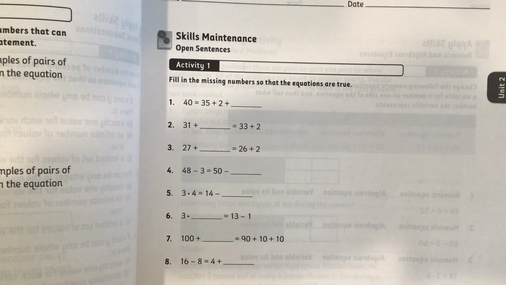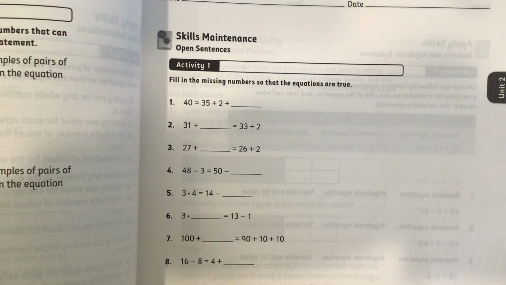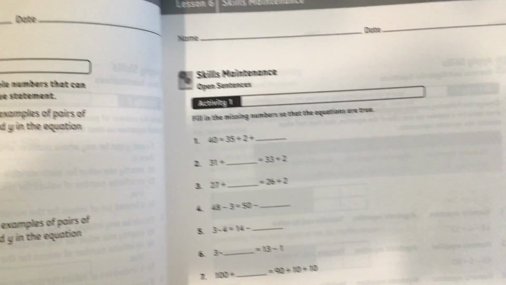I would like you to grab your workbooks and then open them to page 65. So I'll give you a minute to grab those. Hopefully you knew enough to pause the video as you went to grab that, or you took the iPad with you as you went to get your workbooks. But we're on page 65 and we're just filling in the missing numbers here.